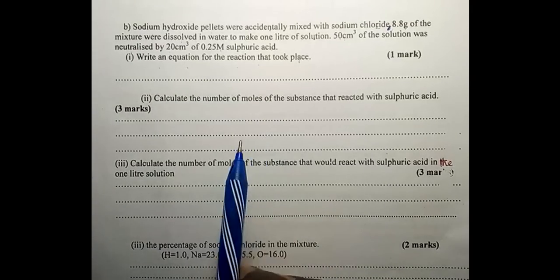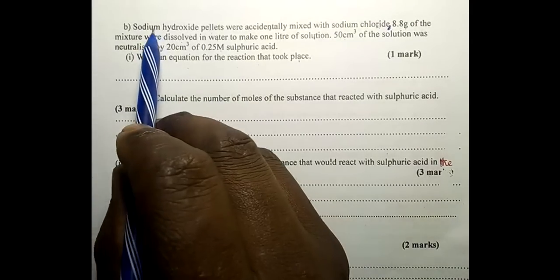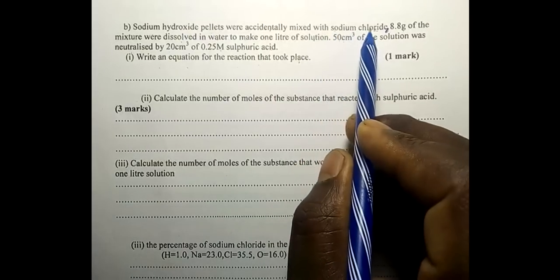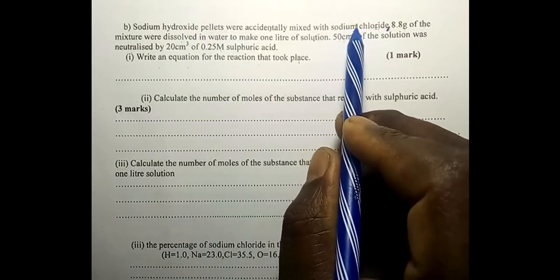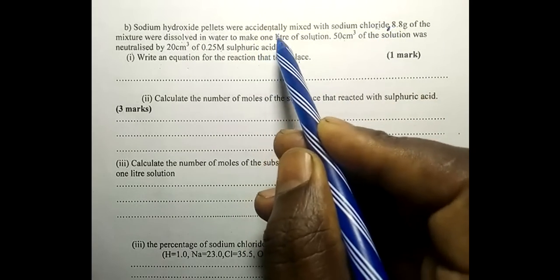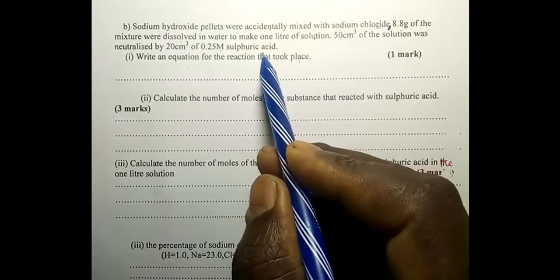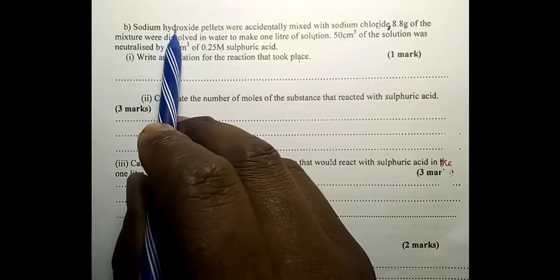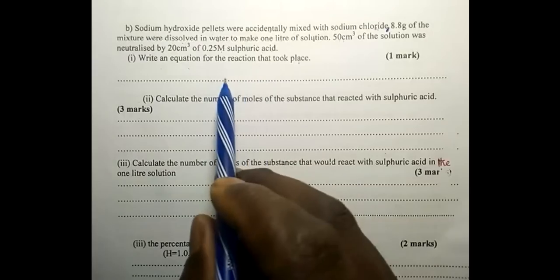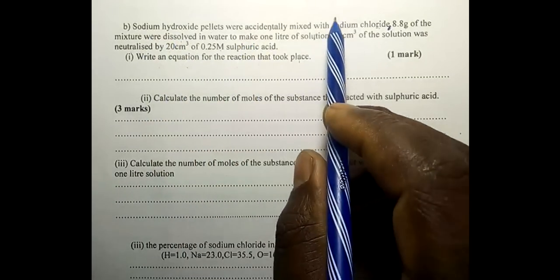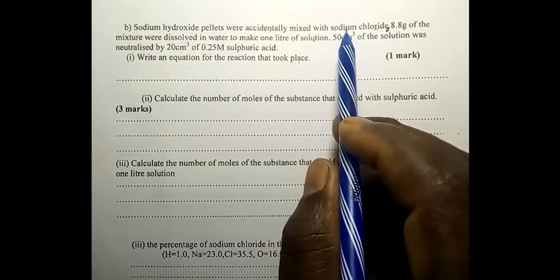So it is important for you to understand that a mixture of sodium hydroxide and sodium chloride, if the mixture formed a solution and the solution is reacting with an acid, the acid will only react with the base, sodium hydroxide. So the reaction is between sulfuric acid and sodium hydroxide. Note the impurity. This one is just an impurity, sodium chloride.